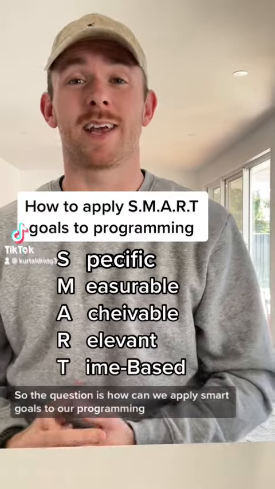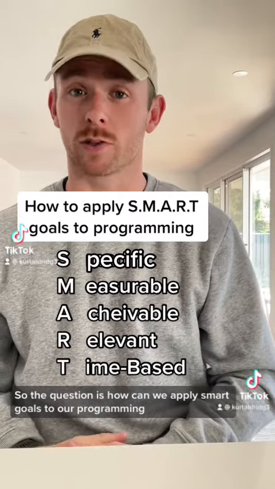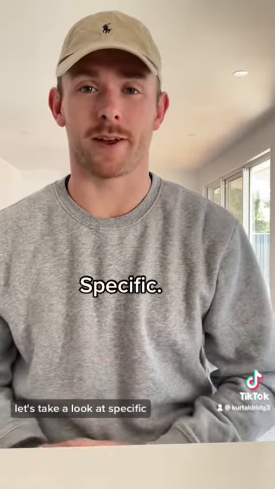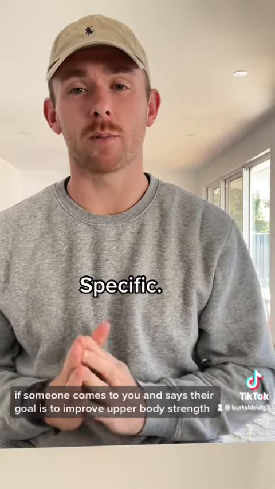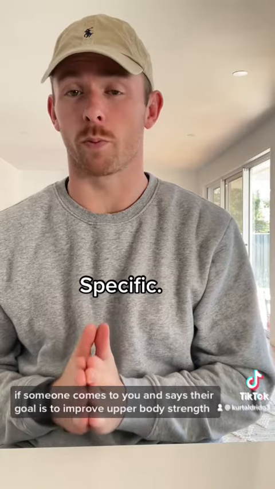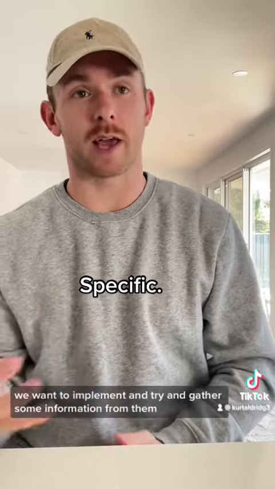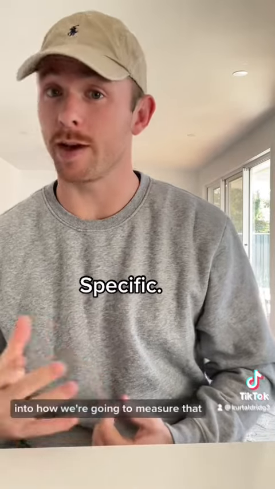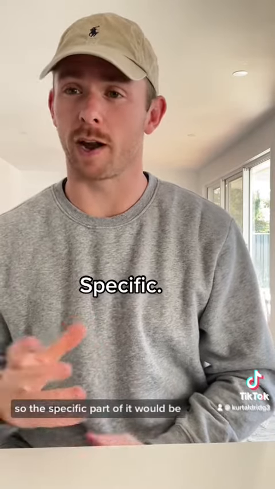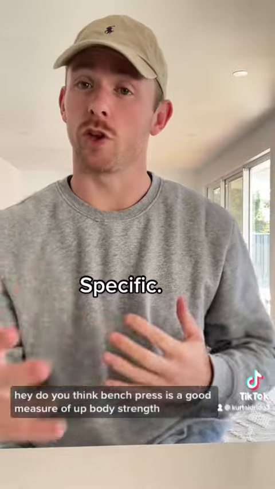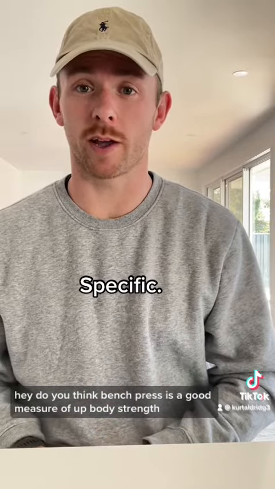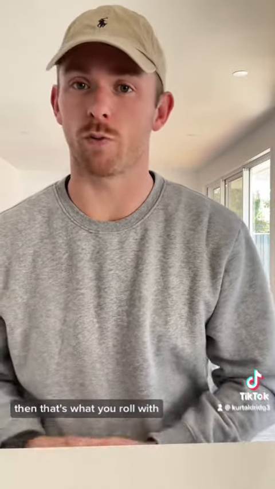So the question is, how can we apply SMART goals to our programming? Let's take a look at specific. If someone comes to you and says their goal is to improve upper body strength, we want to try and gather some information from them into how we're going to measure that. So the specific part of it would be, hey, do you think bench press is a good measure of upper body strength? If they agree to that, then that's what you roll with.